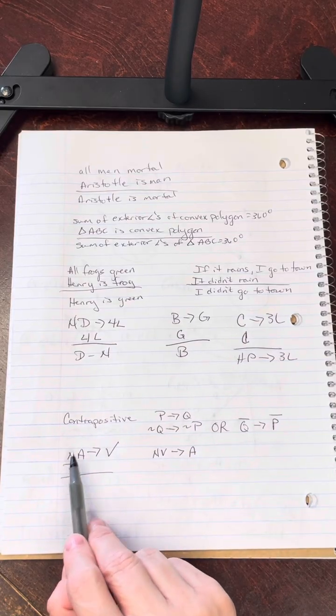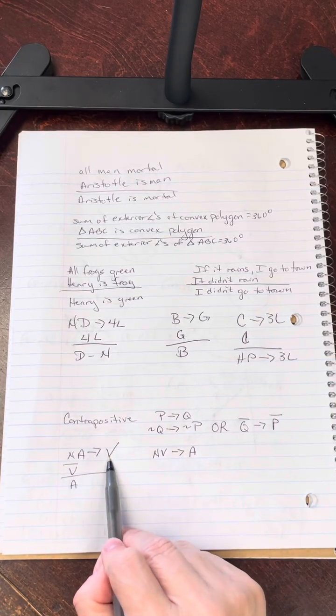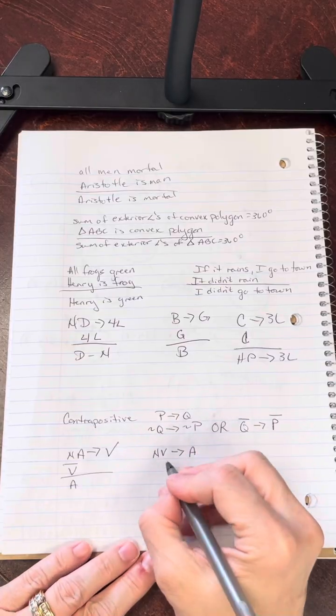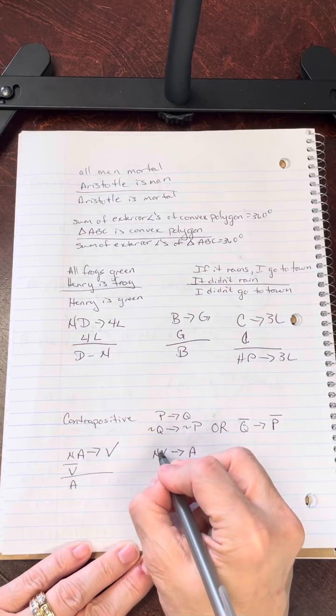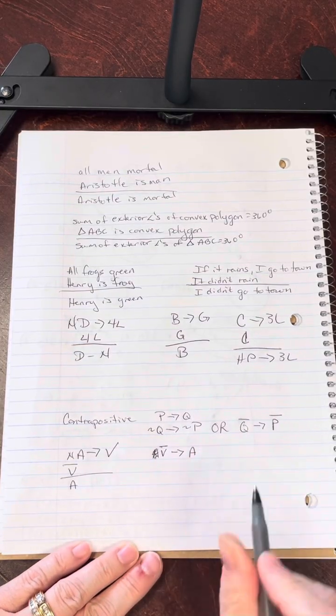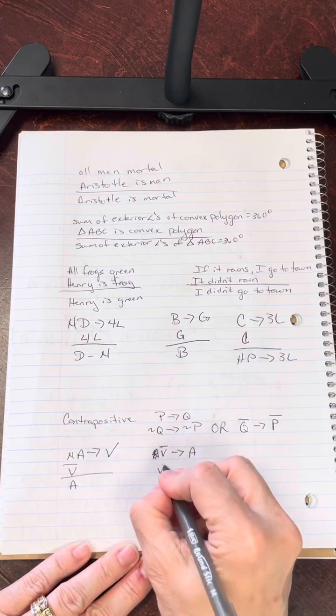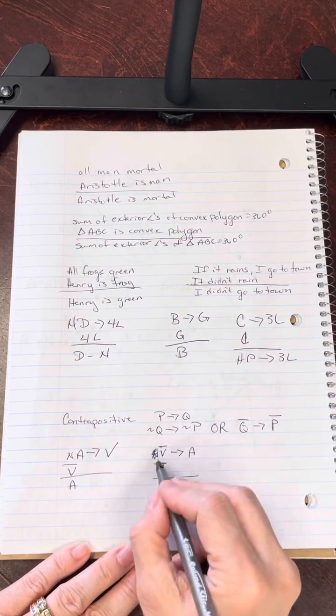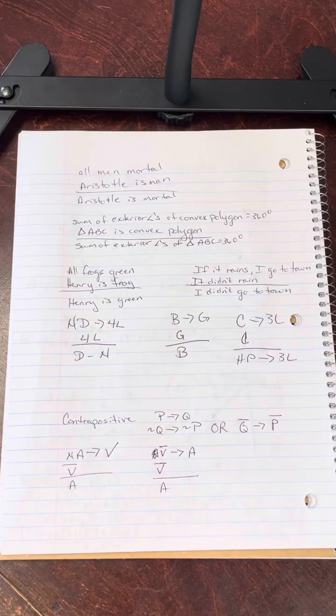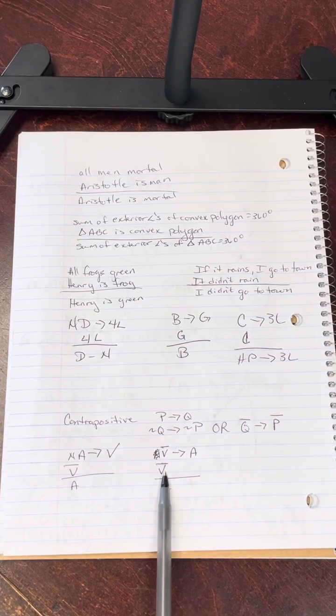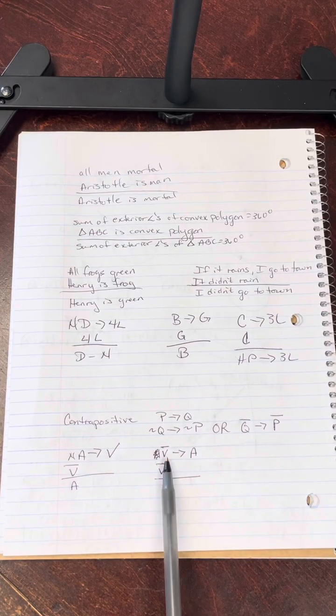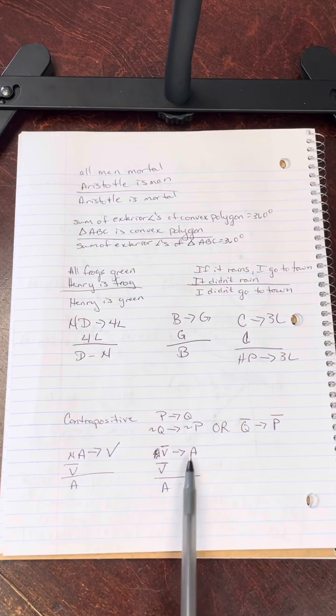I went from not being an athlete to being an athlete, from being a vegetarian to not being a vegetarian. So now, oh, you know what? I'm going to change that to match the not, so you can see it matches what I had from before. So now I have the same thing. Does this work? Not being a vegetarian means I am an athlete. Not a vegetarian, yes, athlete is a valid conclusion, so that is valid.